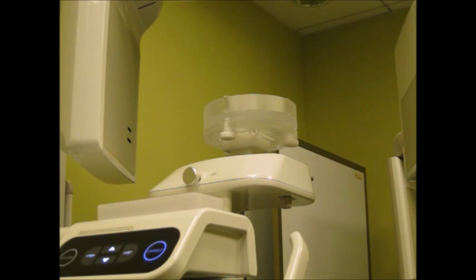The system is ready to capture an image. Please close your eyes. I'm stepping out of the path of the radiation, and I'm going to press and hold the exposure switch now.